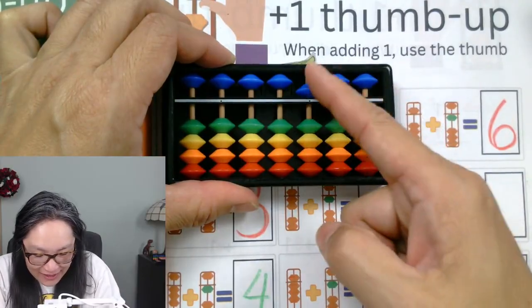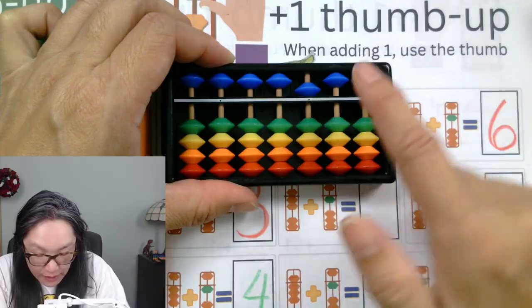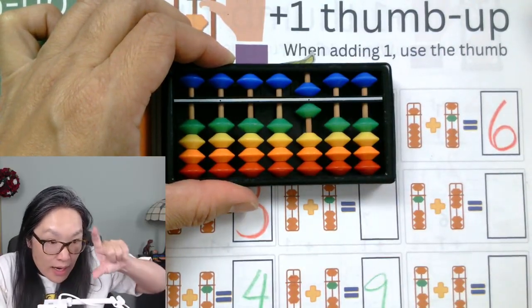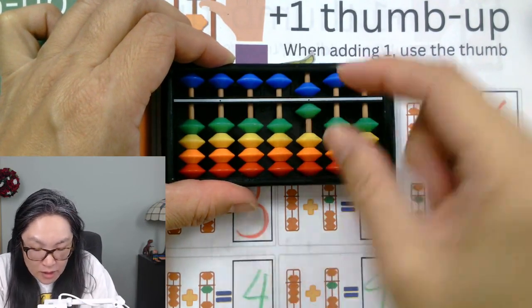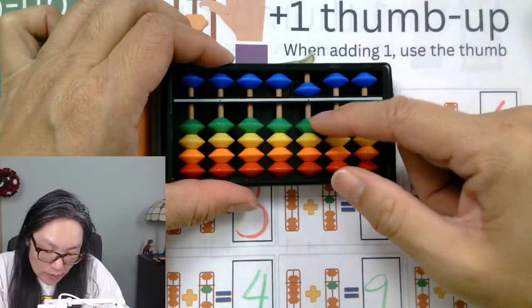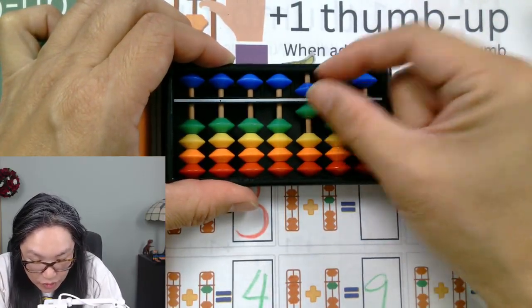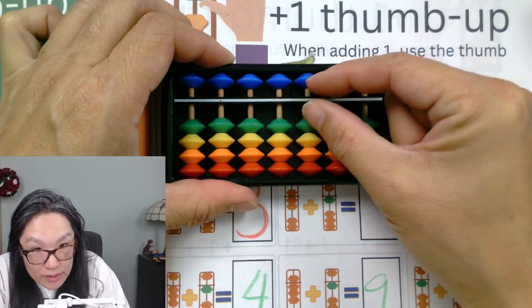When we add, we want to go to the horizontal bar. When we're adding, we go to the horizontal bar, right? So now if I add 1, I want to go to the horizontal bar. Notice I'm going to the horizontal bar. My horizontal bar is in the middle. When I add, it goes to the bar. When I subtract, it goes away. It's the same thing, right?